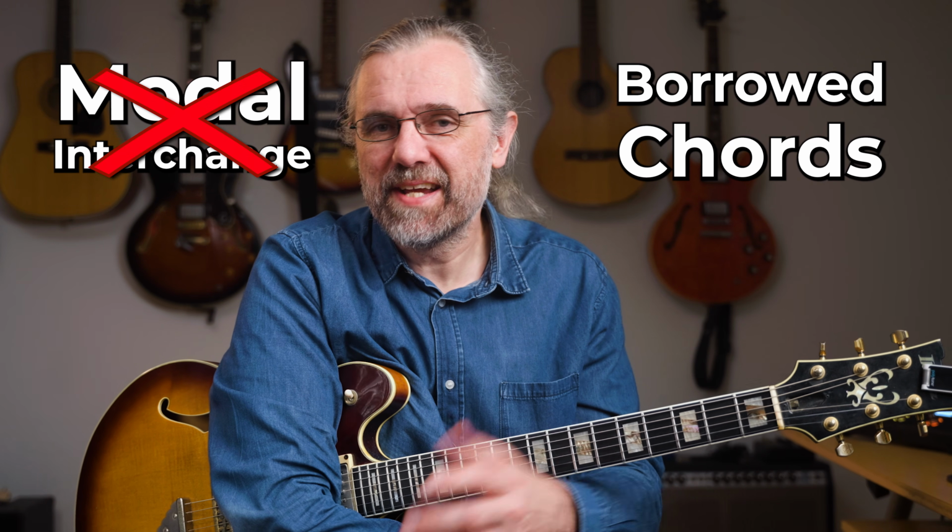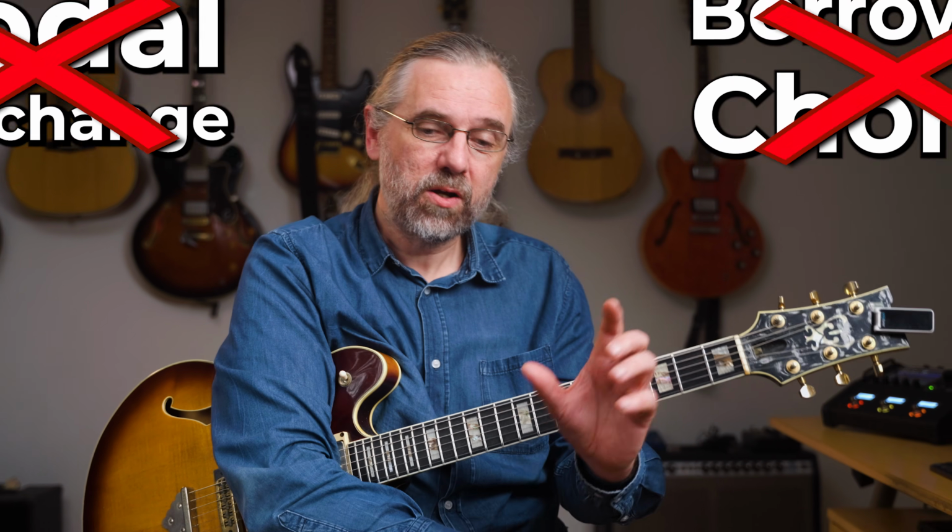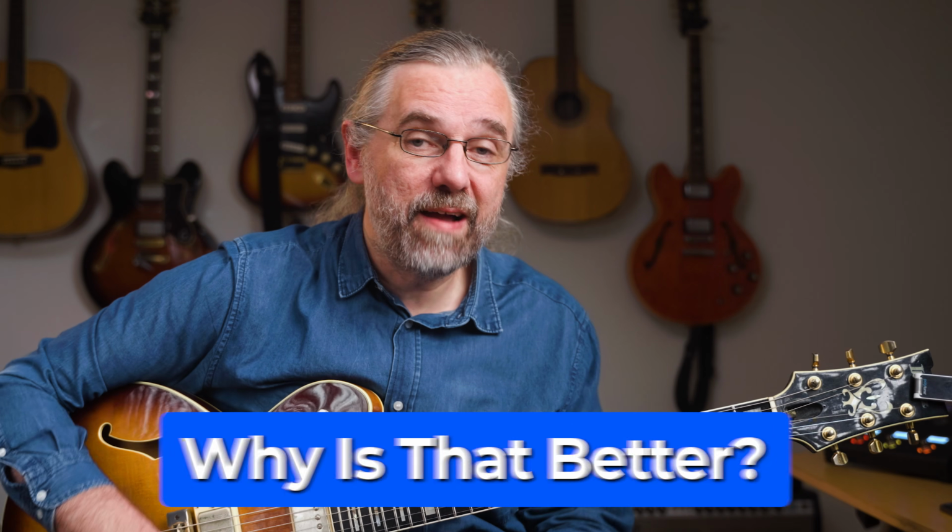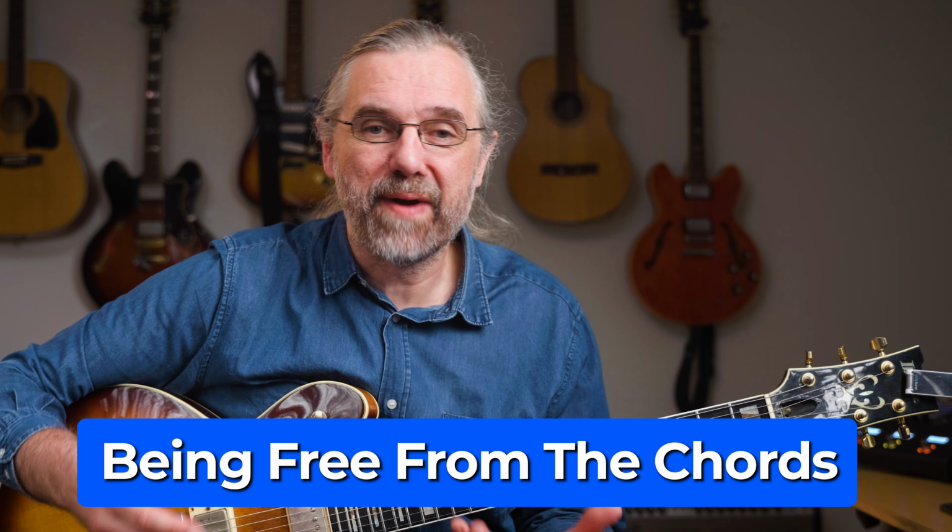And that's also why modal interchange or borrowed chords from minor are not a really precise description, because they're talking about chords that are changing and not about this flow that's happening across several chords. So why is this better? It's better because you can now have other melody notes and more interesting minor subdominant chords.